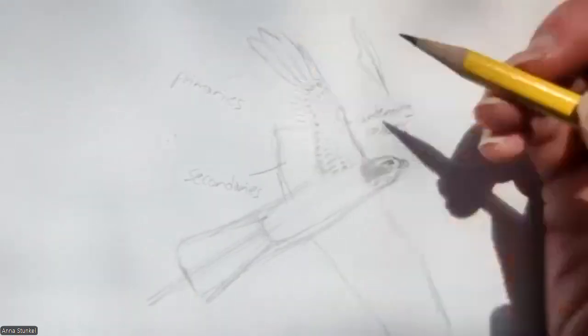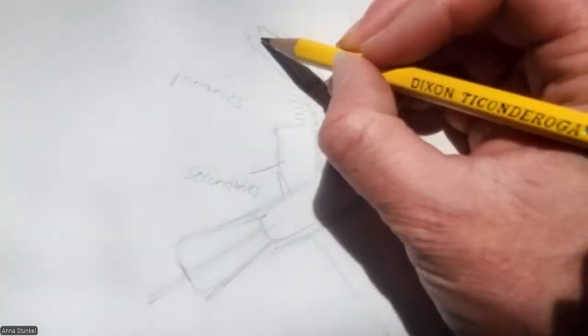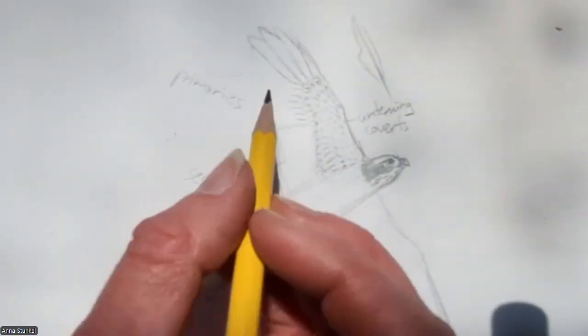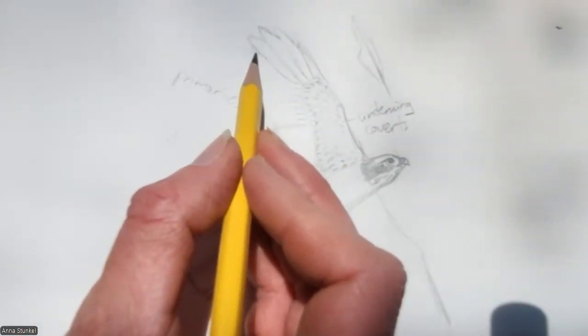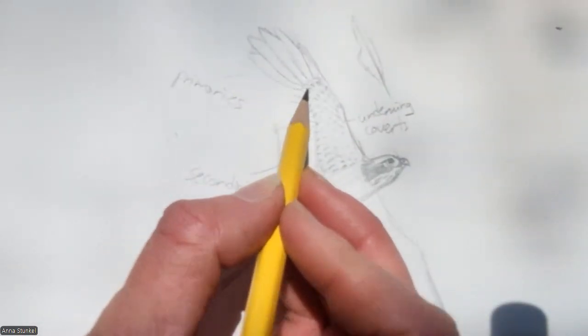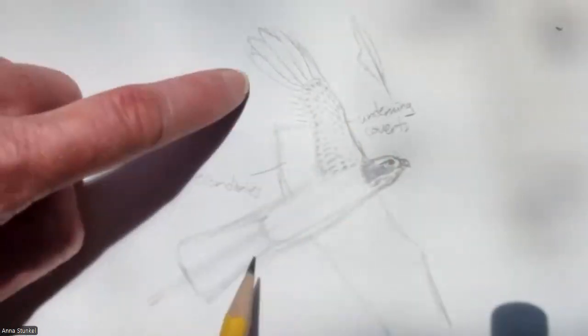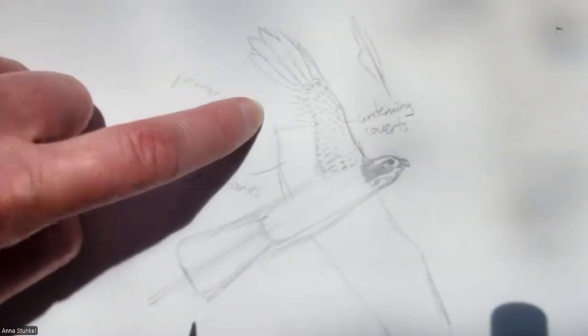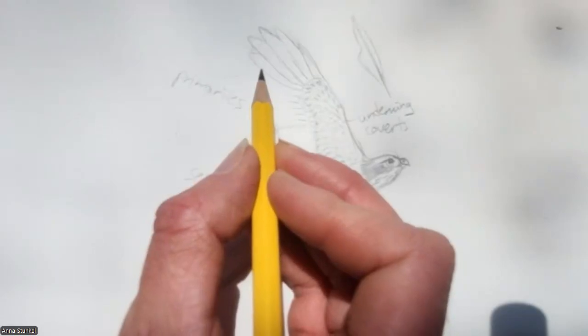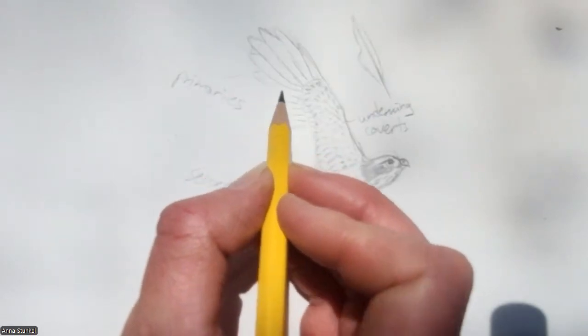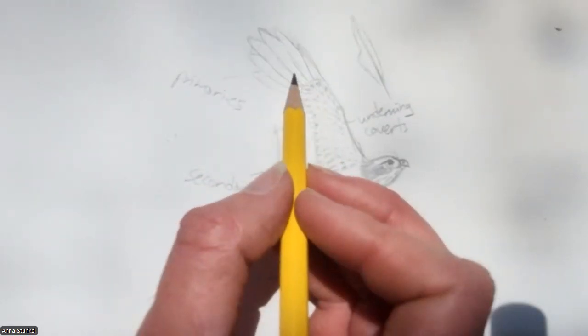So spaces in between, as an artist, that's called a negative space there. And then as you go down the wing, you're following that ghost outline you have here so that some of these feathers get a little shorter.